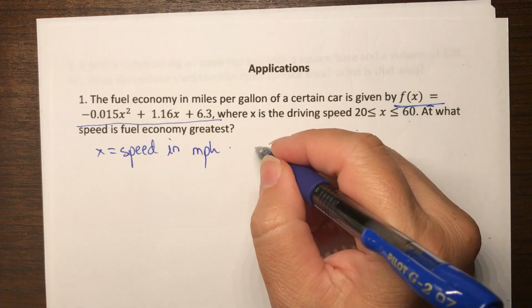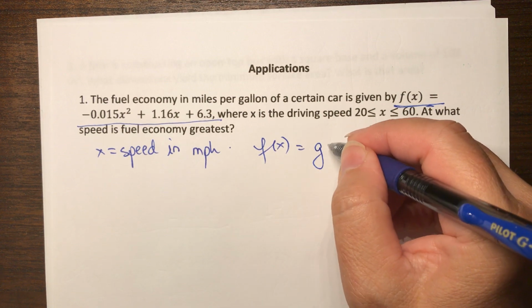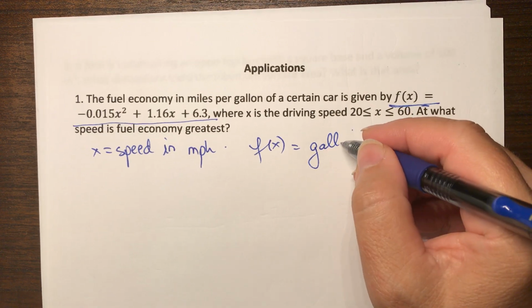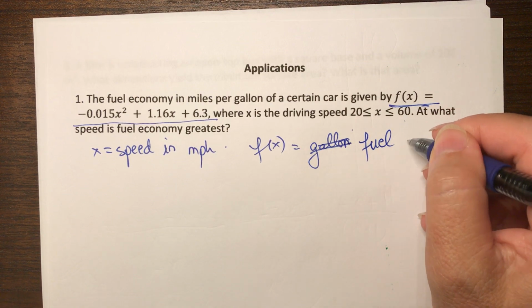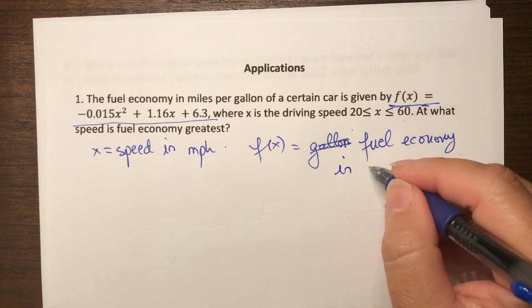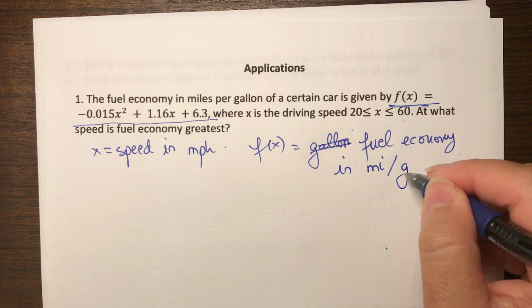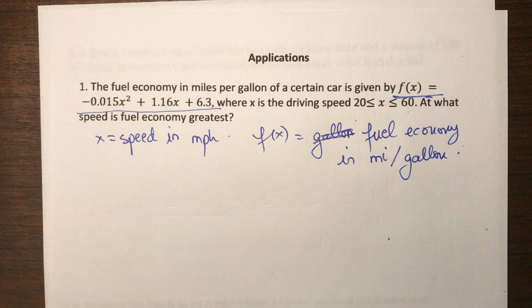And f of x is the fuel economy, and it's measured in miles per gallon. So basically it's telling you if you're driving at 20 miles an hour, on your car you can get 35 miles before you use up a whole gallon, right? So that's what that is.